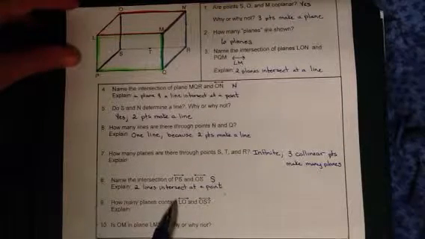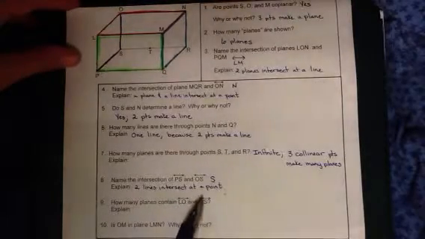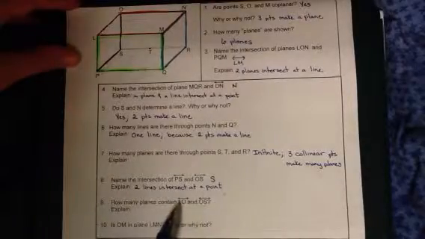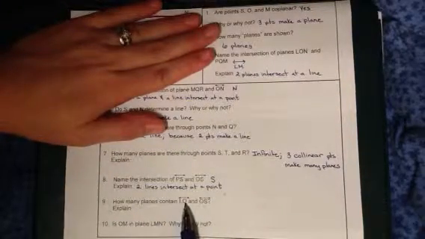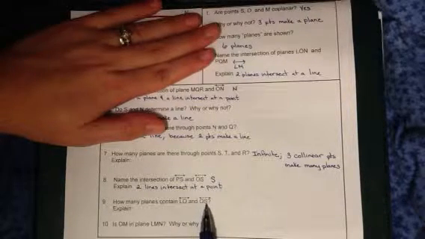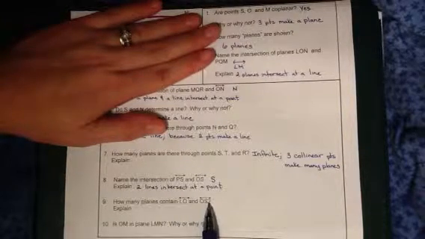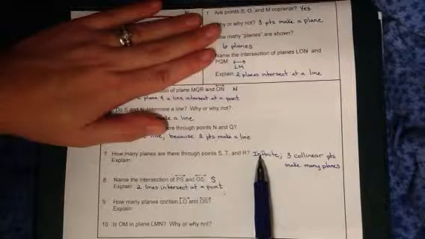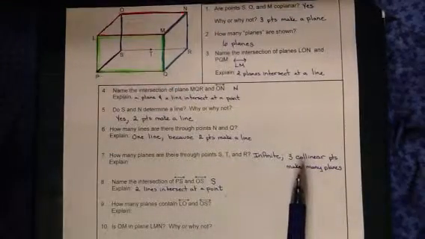Okay. So, number 9. How many planes contain line LO and line OS? Well, again, just not looking at the picture, we need to look at how many points they gave us. They gave us L, O, here's O again, so we don't count it, and S. So 1, 2, 3 points. So that means it's either going to be infinite or one plane, depending on whether or not they are collinear or non-collinear.